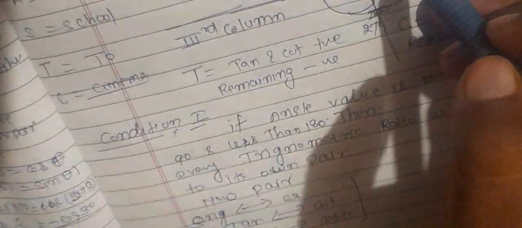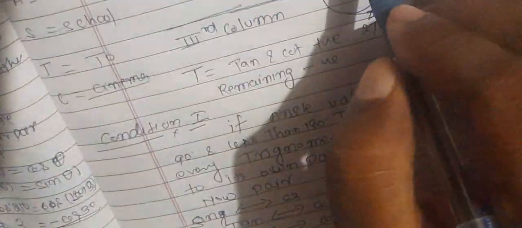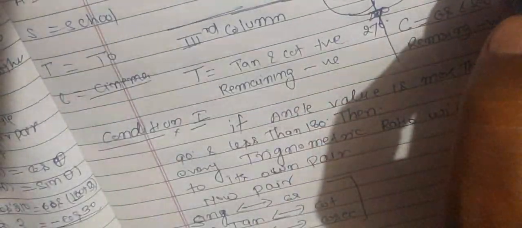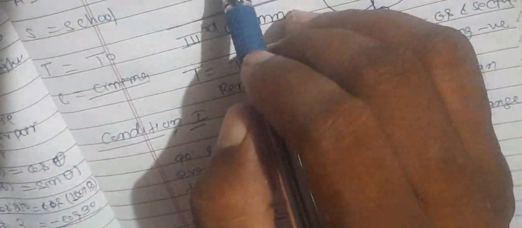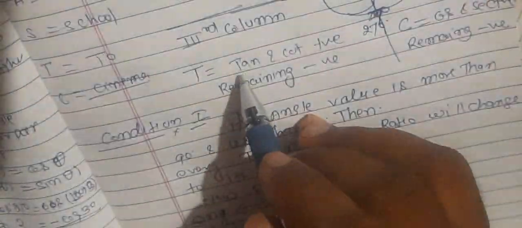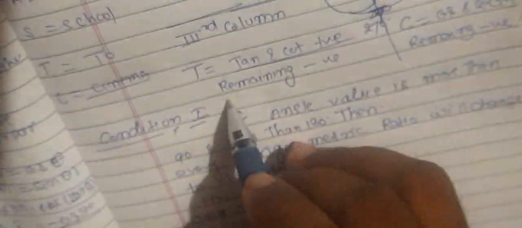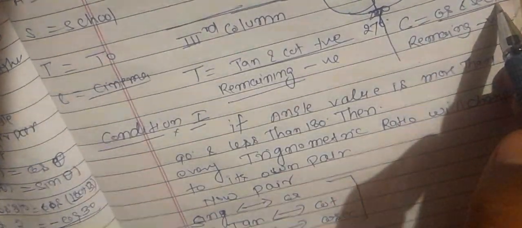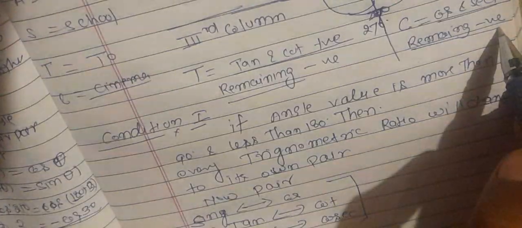Before starting the example, let us revise once. In the first column all trigonometric ratios will be positive. In the second column sine and cosec will be positive, remaining negative. In the third column tan and cot will be positive, remaining negative. In the fourth column cos and sec will be positive and remaining negative.